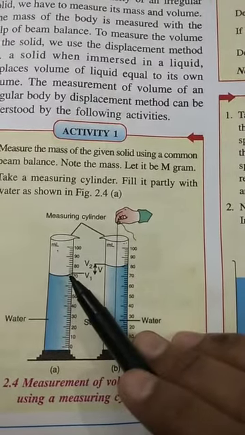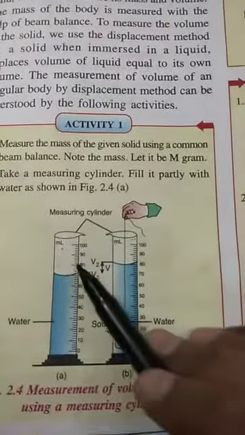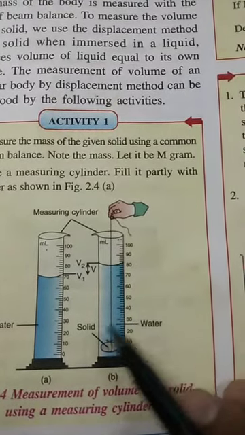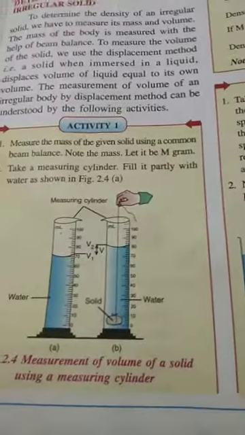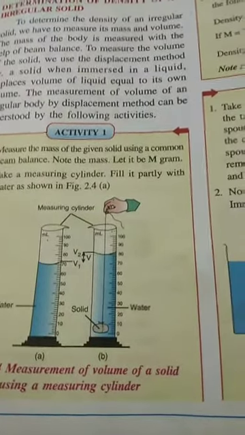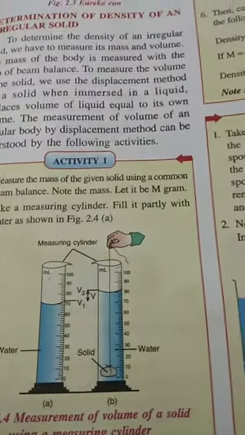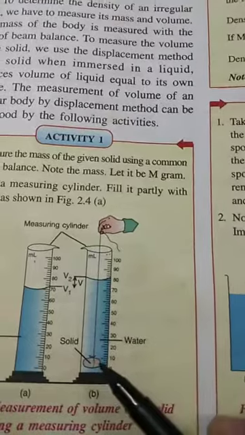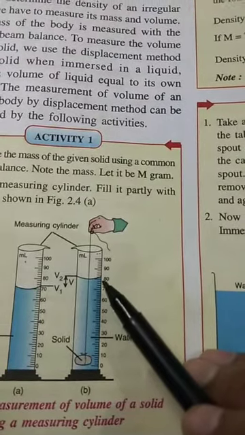The first measuring cylinder is filled with water till 70 ml, and in the next measuring cylinder they have also filled the water till 70 ml, and then they have put an irregular solid in that measuring cylinder. Suppose they have taken a stone or small pebble, tied it with a thread and put it inside the water, and you can see the level of water rises till 80.